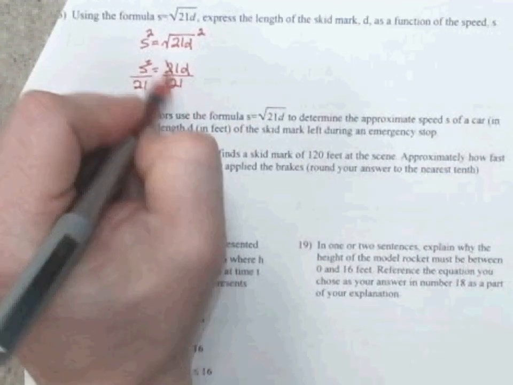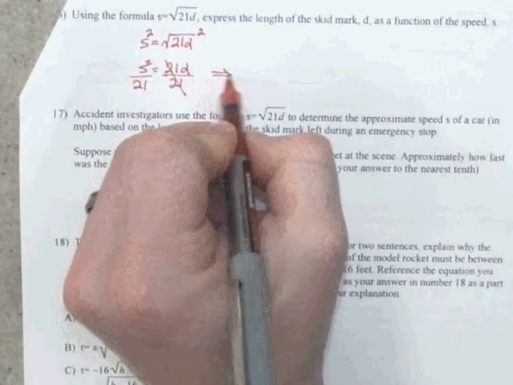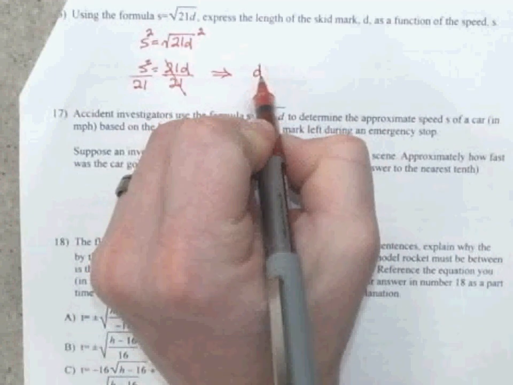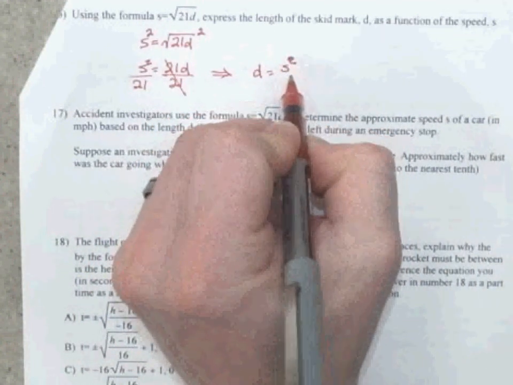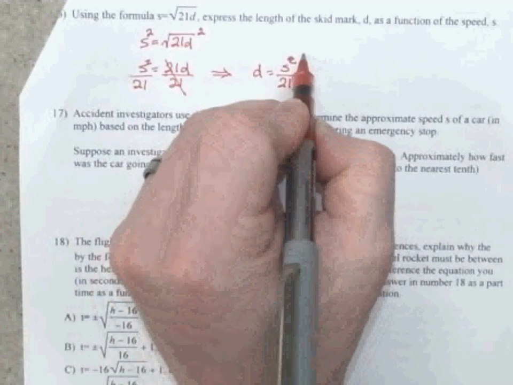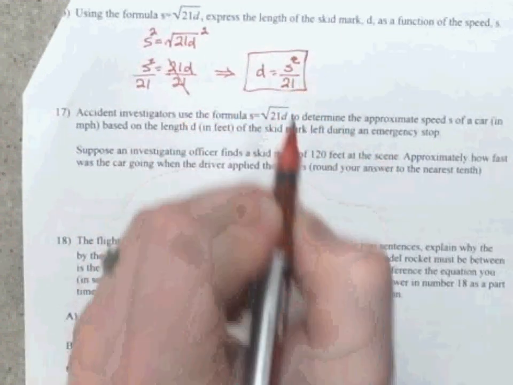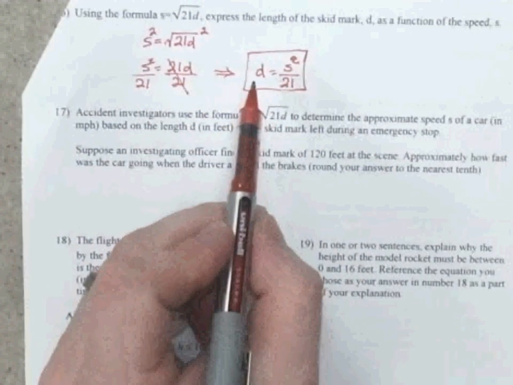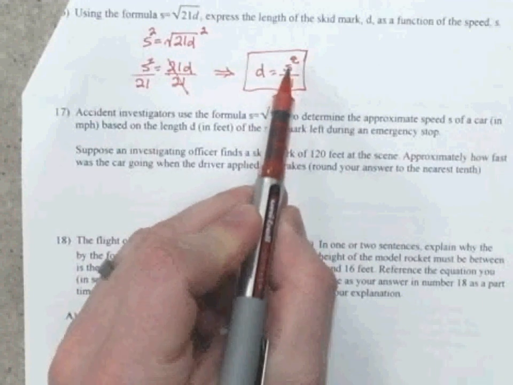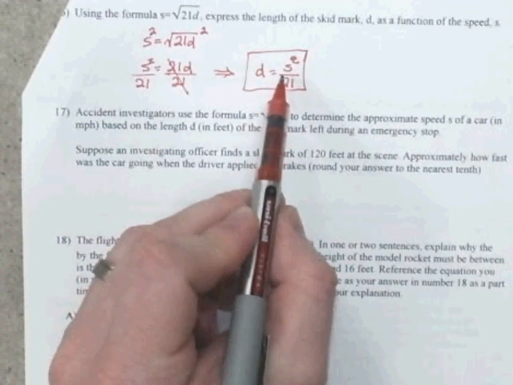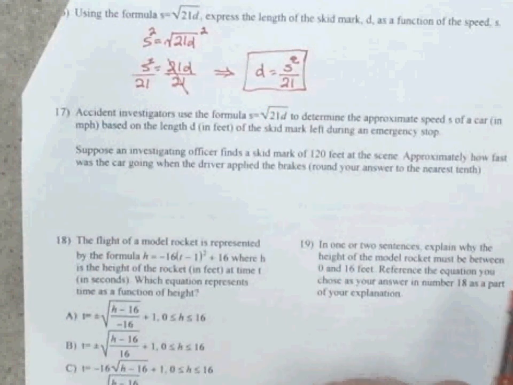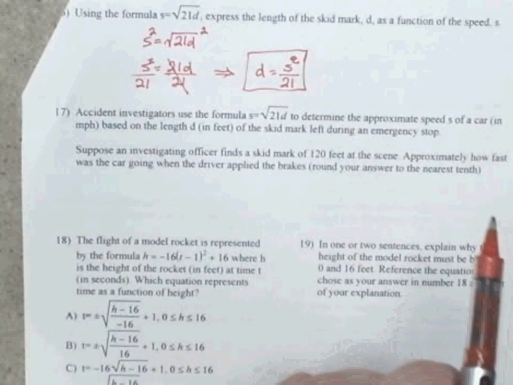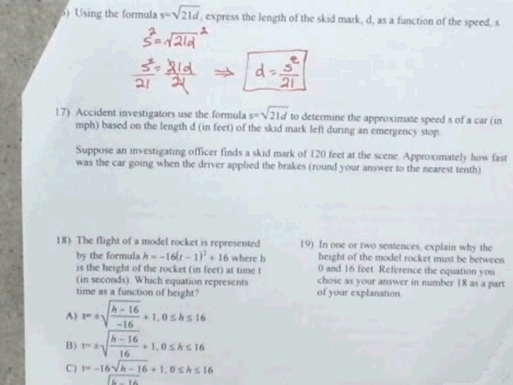This is the same exact process that we did in number 15, but what we come out with is not a specific distance. What we come out with is a formula, just like the original formula, that we could use to find the distance for any speed. So the distance of a skid mark is equal to the speed squared divided by 21. All right, let's move on to number 17.